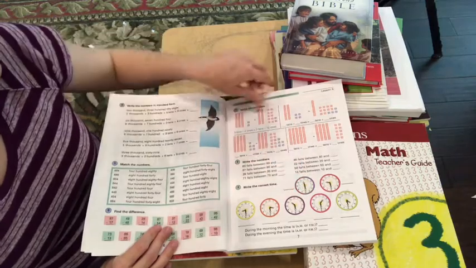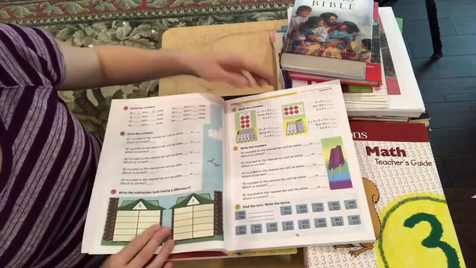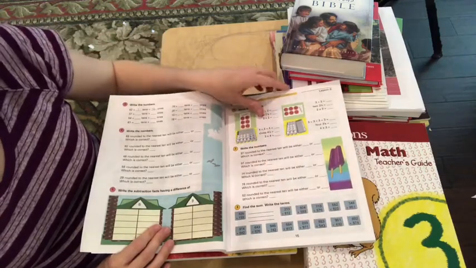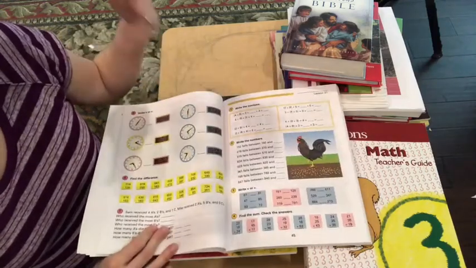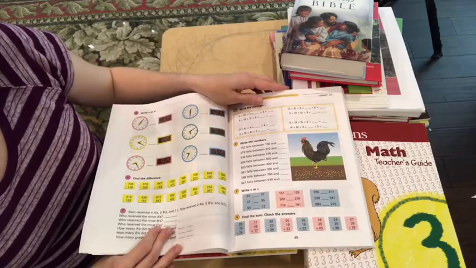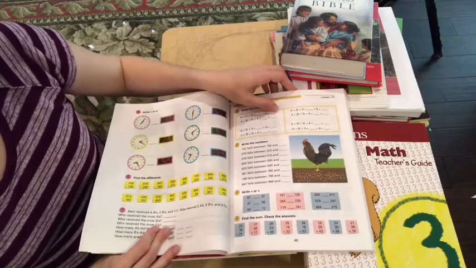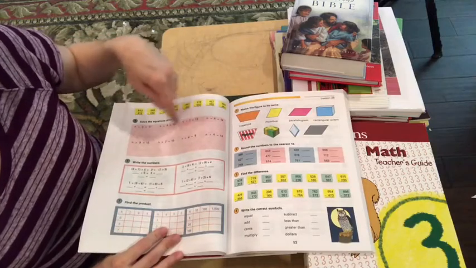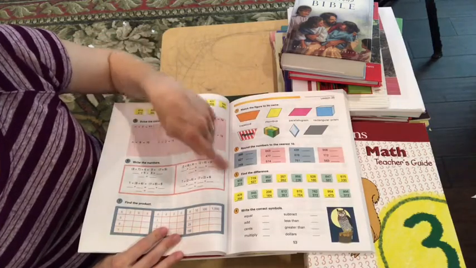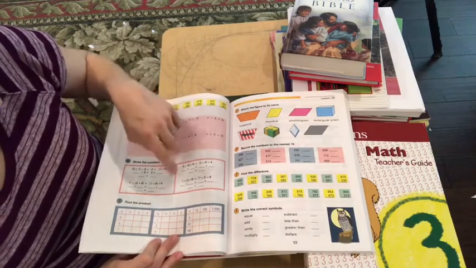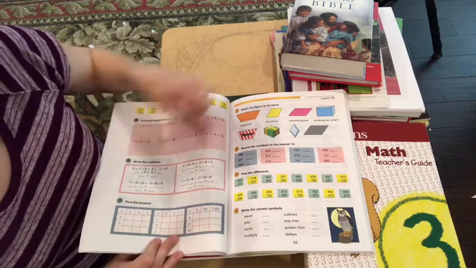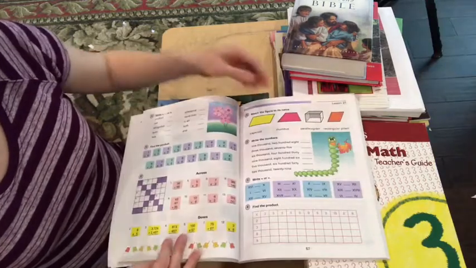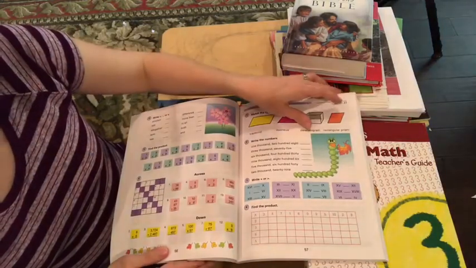Telling time to the minute. We're working in hundreds and thousands. Here's adding hundreds. He's already been borrowing and carrying this year. It's just going to get harder. We're going to start doing equations, which should be interesting. I don't like those, but we're going to figure out how to do them. I'm sure I will remember once I get into it, but I don't.